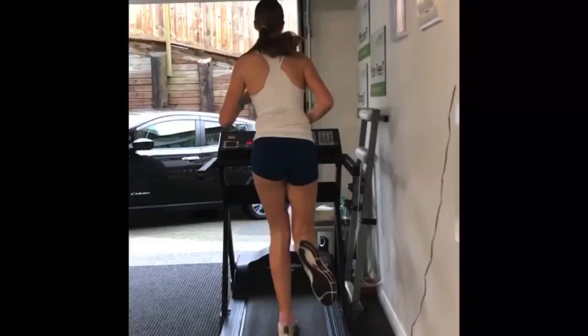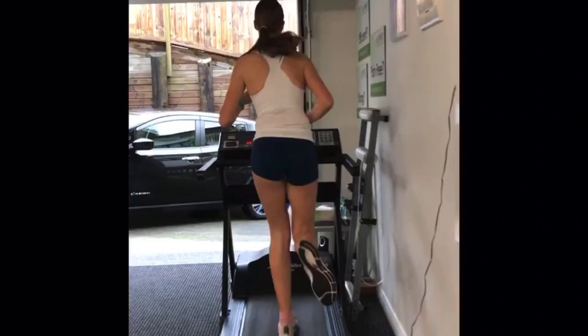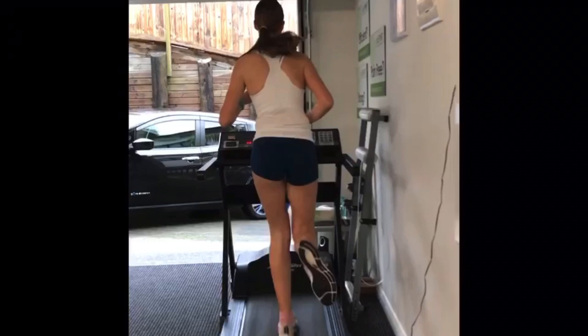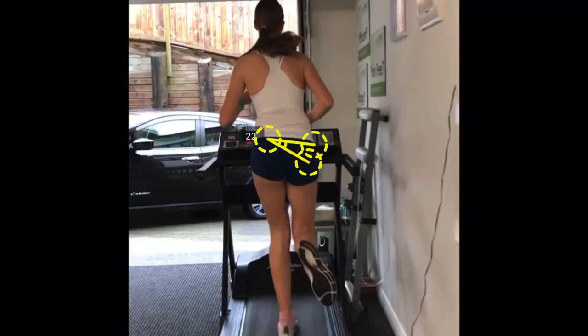Hip adduction versus hip abduction are exact opposite movements of the hip joint relative to movement with respect to the center line. So in running, hip adduction is when the hip angle is less than 90 degrees. As we can see with this runner here, at mid stance, that angle is less than 90 degrees. So she is in hip adduction.